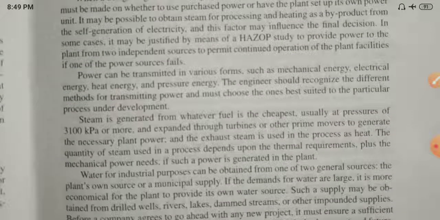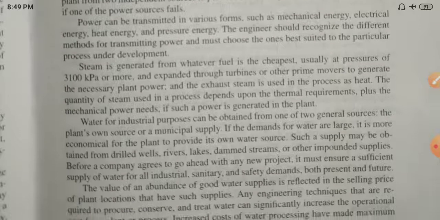The power can be transmitted in various forms such as mechanical energy, electrical energy, heat energy, pressure energy, like a number of energies. The engineer should recognize the different methods of transmitting the power and must choose the one best suited to the particular process under development.